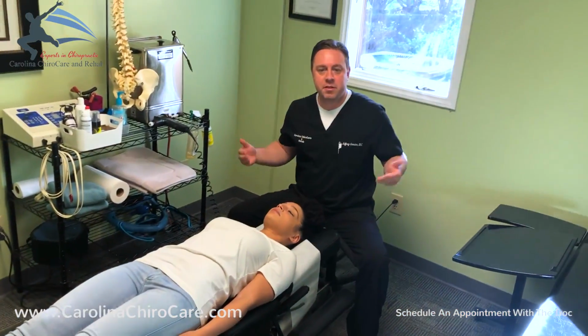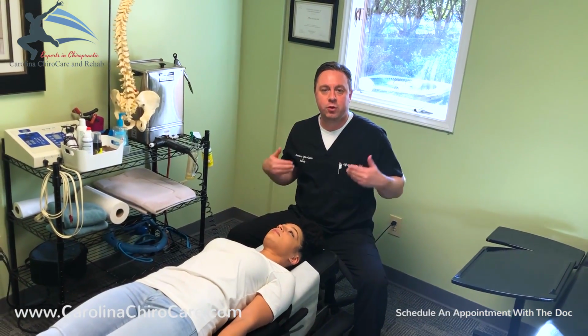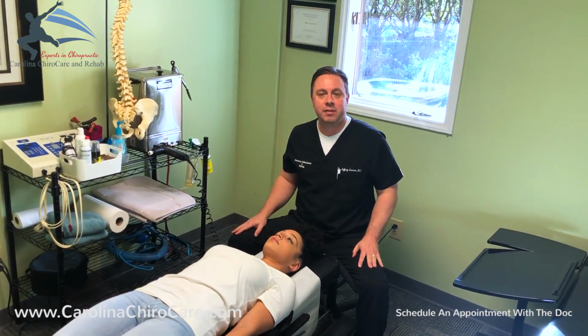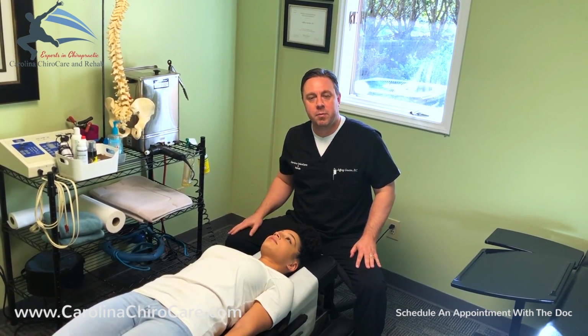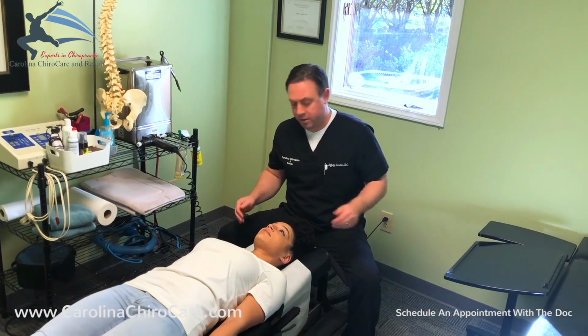So we found the areas of the spine where some of the mechanical joint restriction is taking place, and we're going to go into the vertebrae in the neck and restore the mobility.